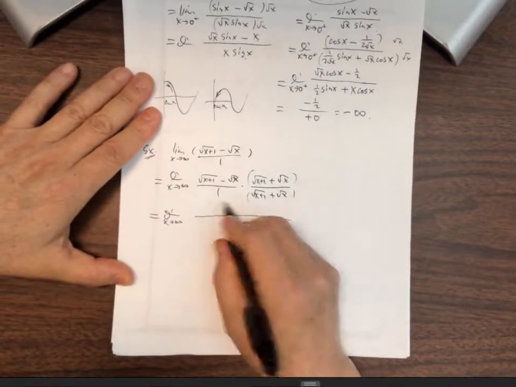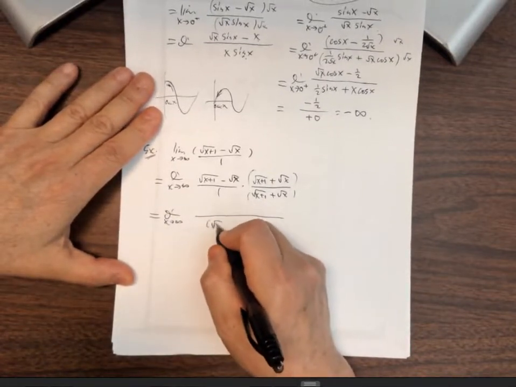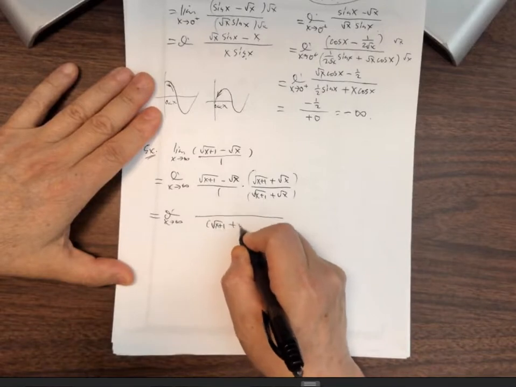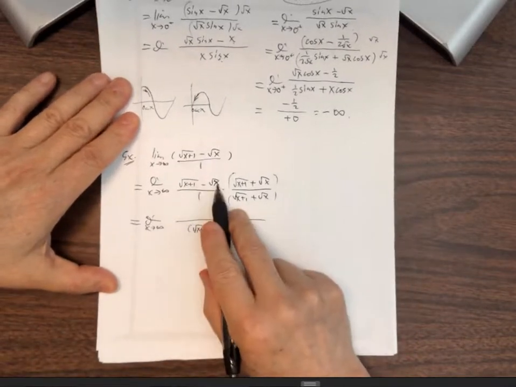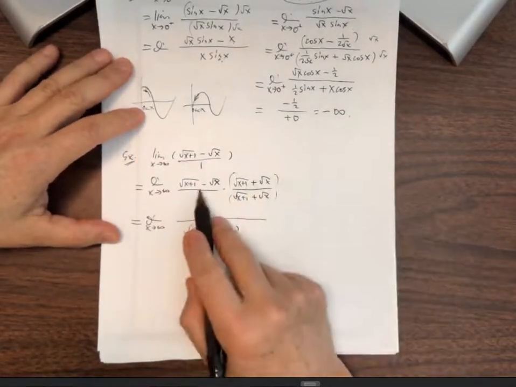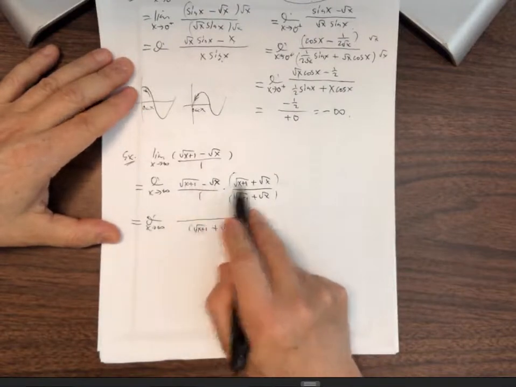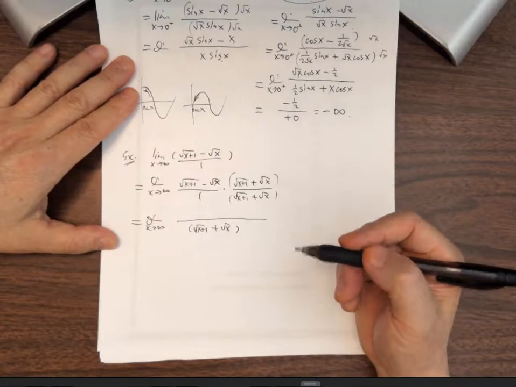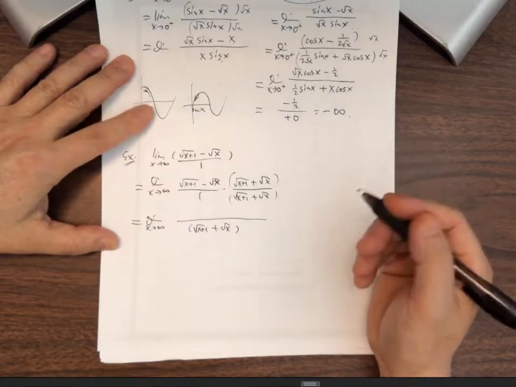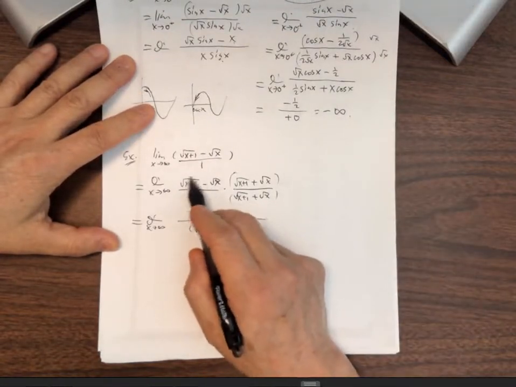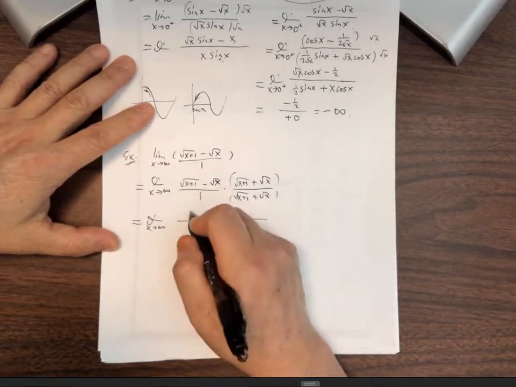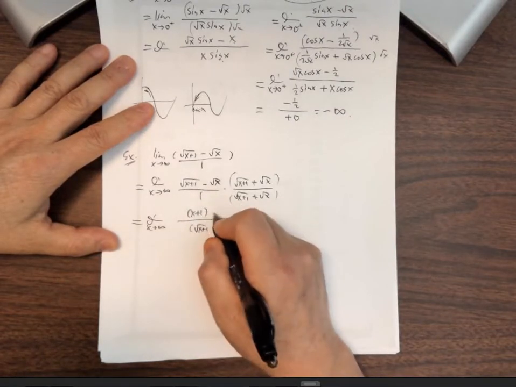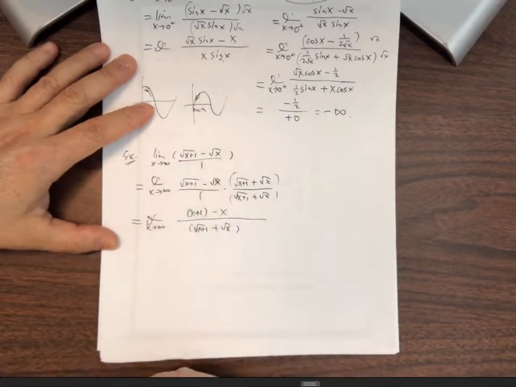The denominator is 1 times, so it becomes just square root x plus 1 plus square root x. The numerator, well, since this is multiplied by its conjugate, we can apply a formula: a minus b times a plus b equals a squared minus b squared. So the answer is the square of this minus the square of this. It's x plus 1 minus x.